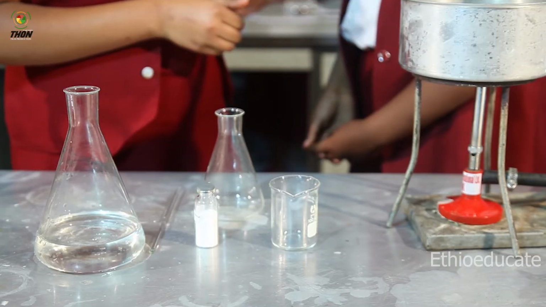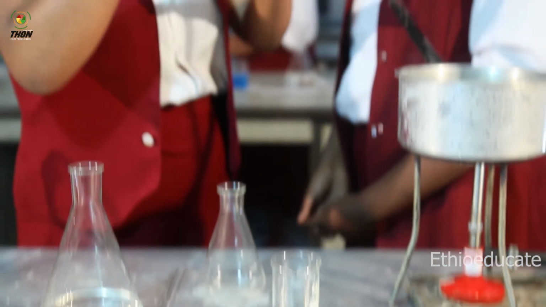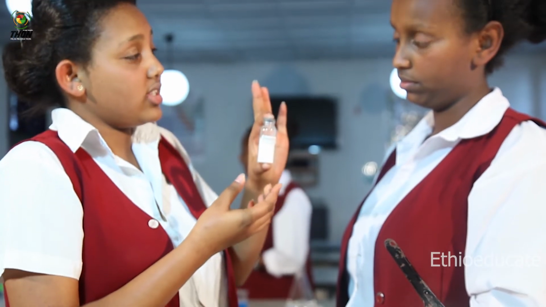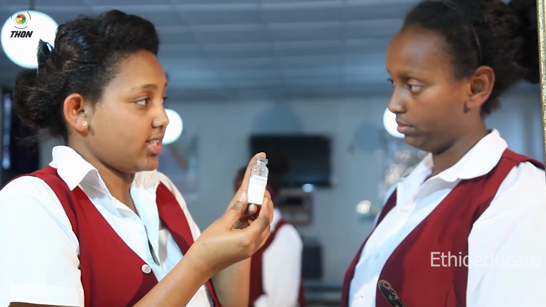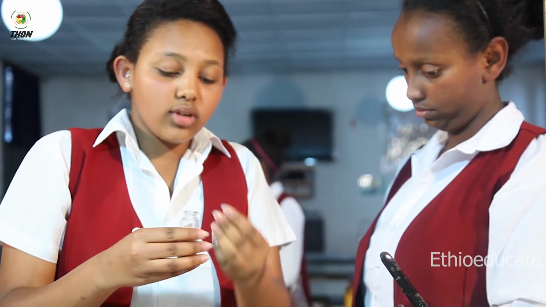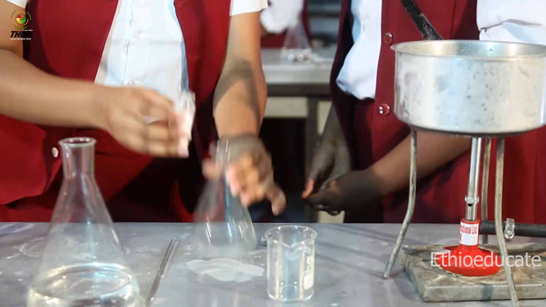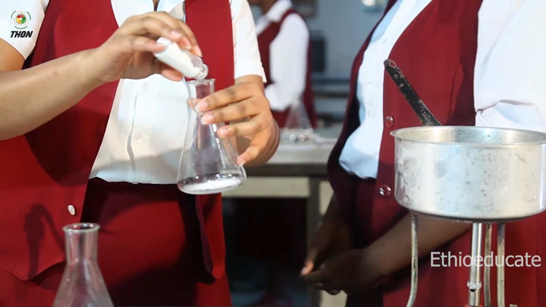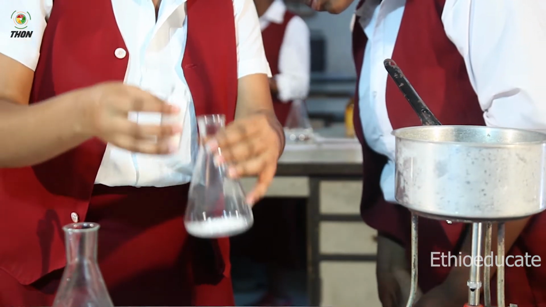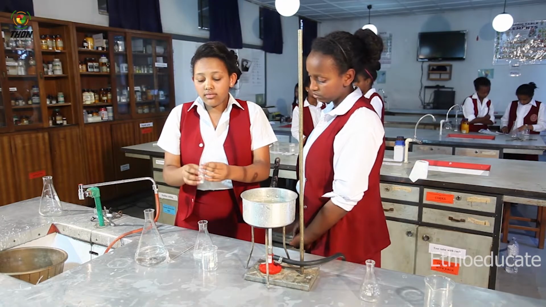To demonstrate what I just said, I have here prepared benzoic acid. As you can see, it's in the solid form and it's also pure benzoic acid. So I'm going to add this to my flask here. Let me take some. That much is enough.